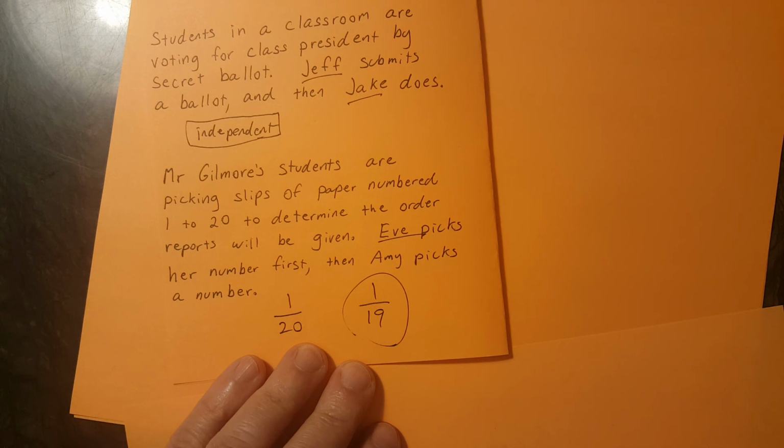That's all you have to do today, is know the difference between independent and dependent events. Good luck.